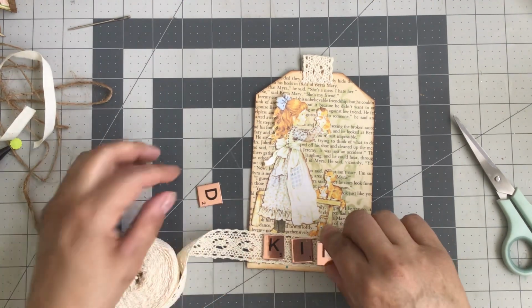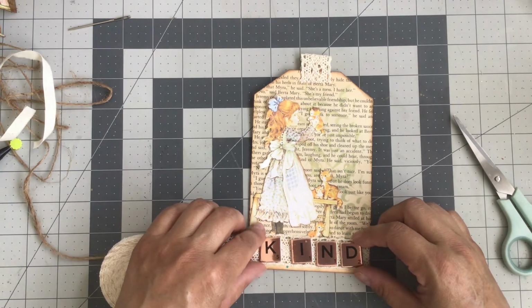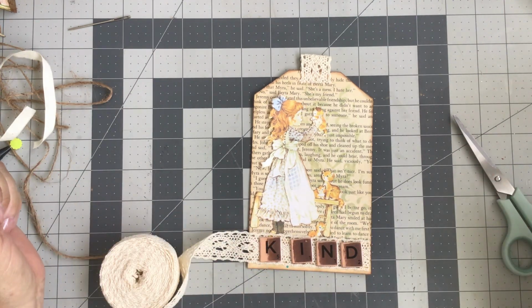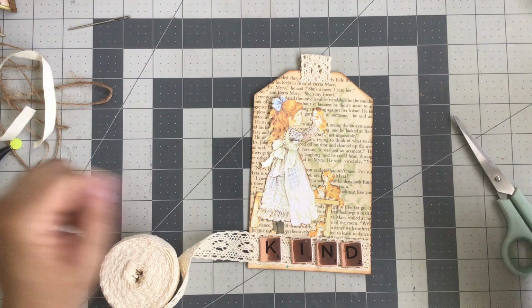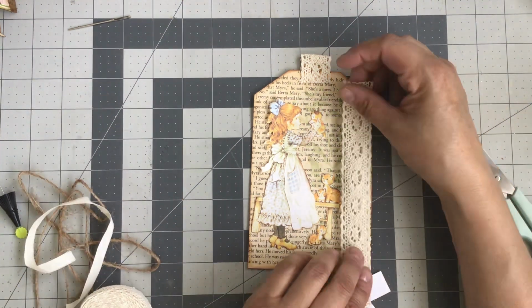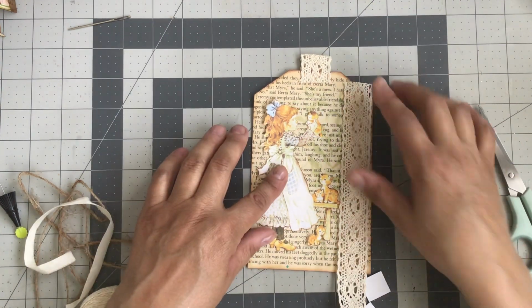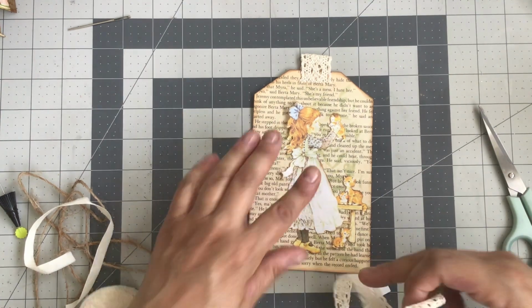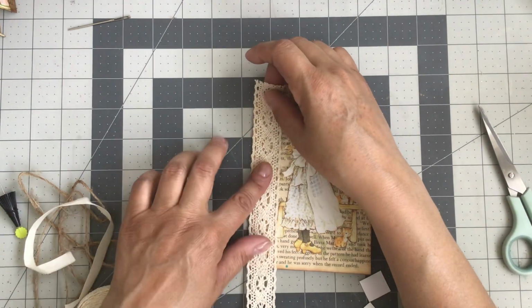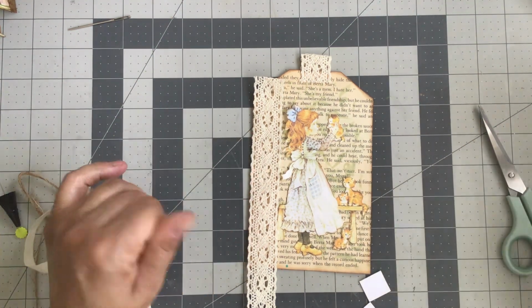She's being very kind with the kittens. Oh, I like that. That looks cute. Or maybe... yeah, I like that. I think I'm going to do that.